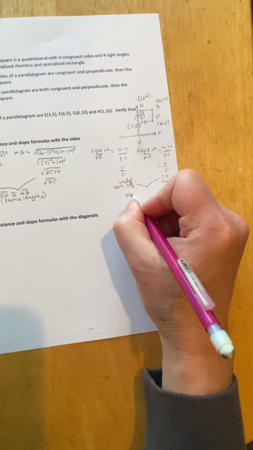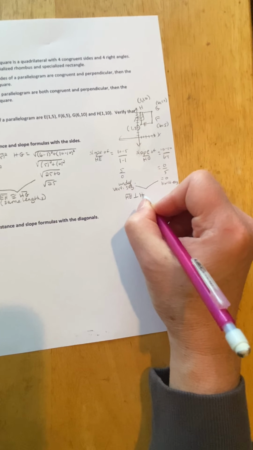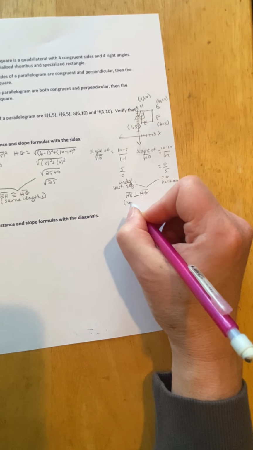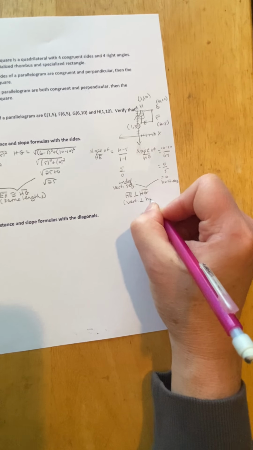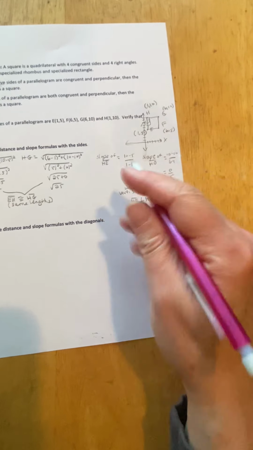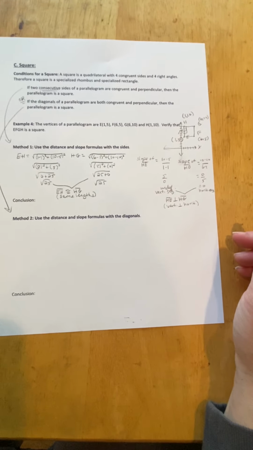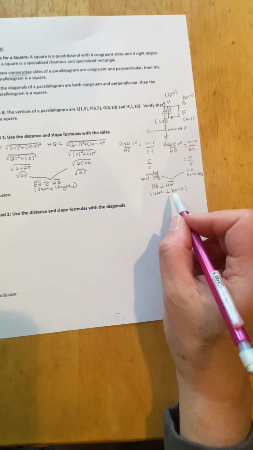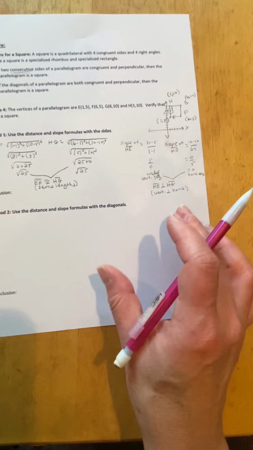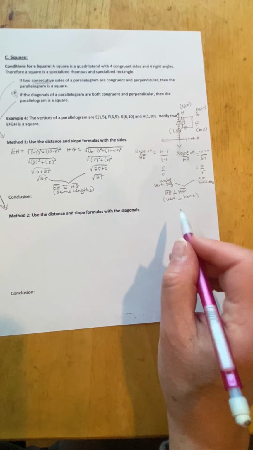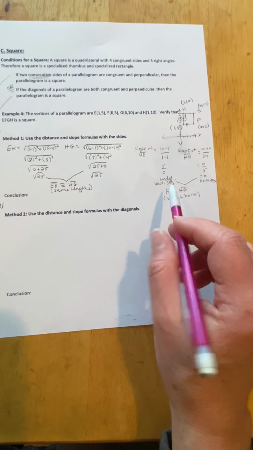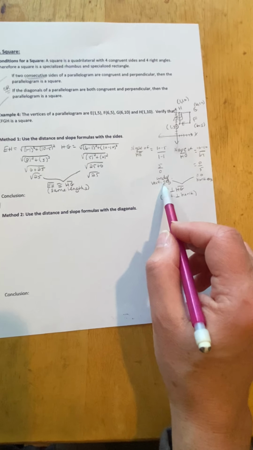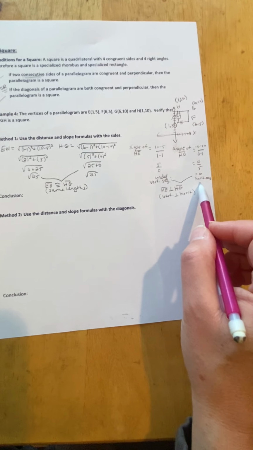So HE is perpendicular to HG. Vertical is always perpendicular to horizontal. For any other case, we'd say negative reciprocal slopes to prove perpendicularity, but we can't really use that here because we got these two very interesting types of slopes. But nonetheless, we did prove that they're perpendicular because one segment we proved was vertical by its slope, the other segment we proved is horizontal by its slope.